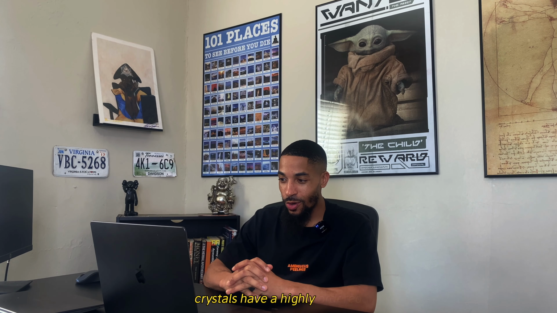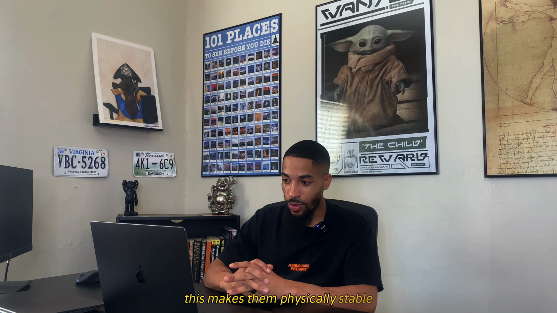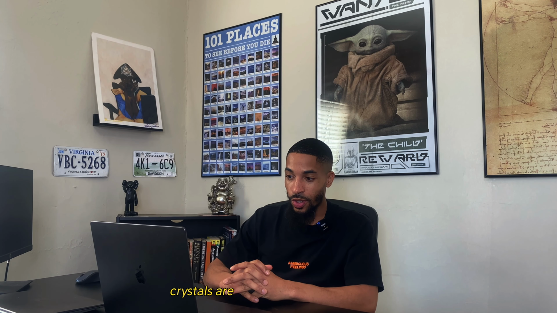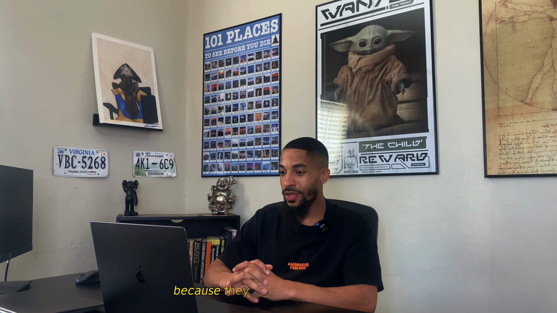According to DeepSeek, crystals have a highly ordered repeating lattice structure. This makes them physically stable and gives them very specific resonant frequencies. So in technology, quartz crystals are used to maintain a precise frequency in electronic oscillators because they vibrate at a remarkably consistent rate.